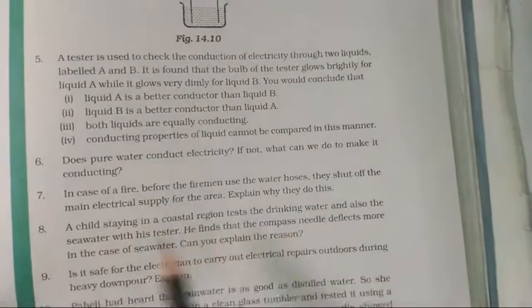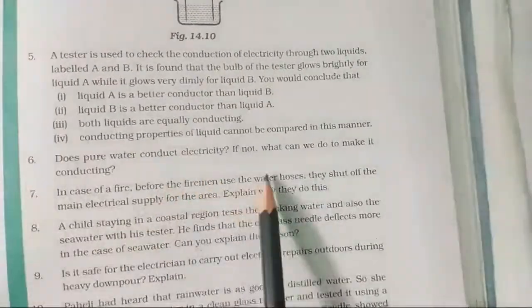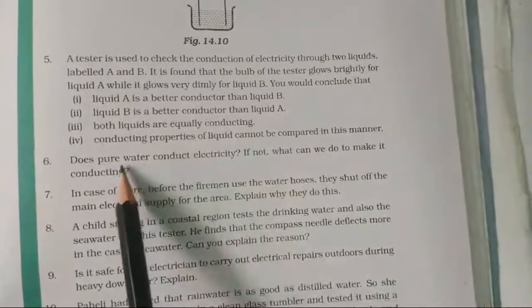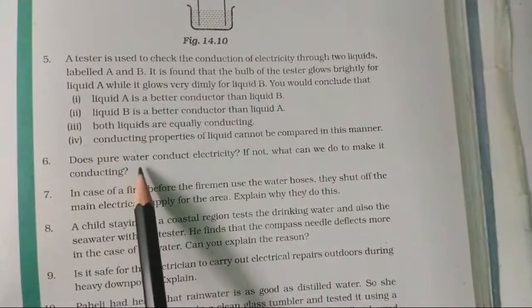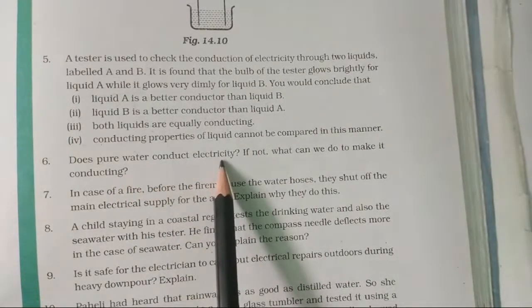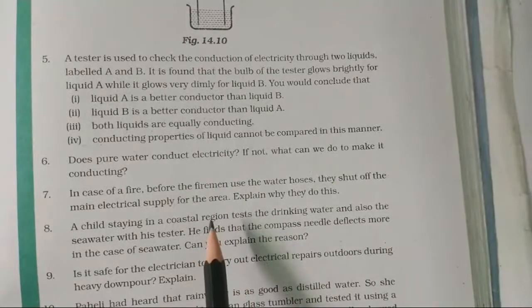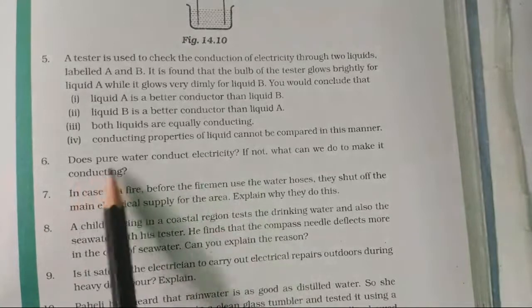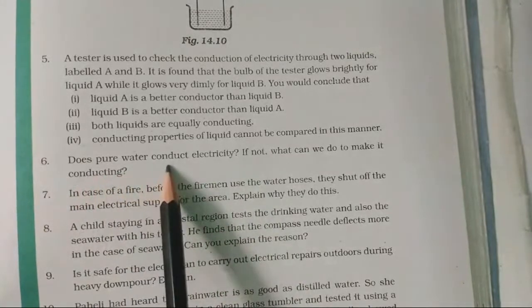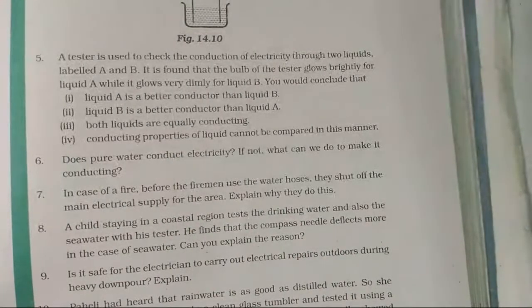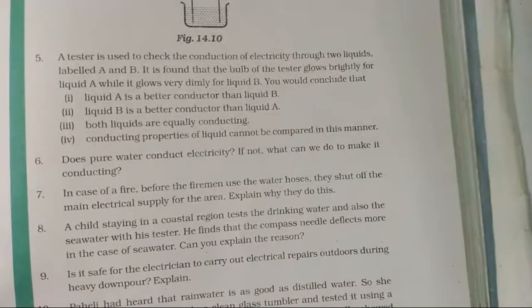Then next one is, does pure water conduct electricity? If no, what can we do to make it a good conductor? So you will write pure water is a poor conductor of electricity because it does not have free ions for conducting electric current.